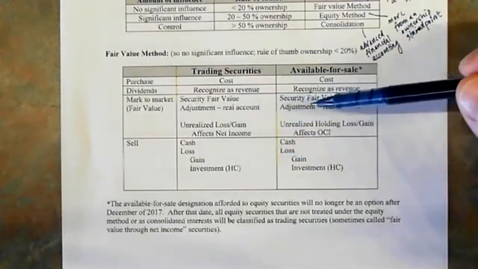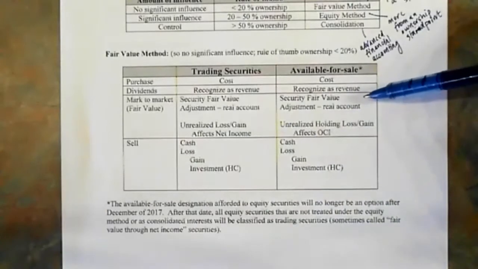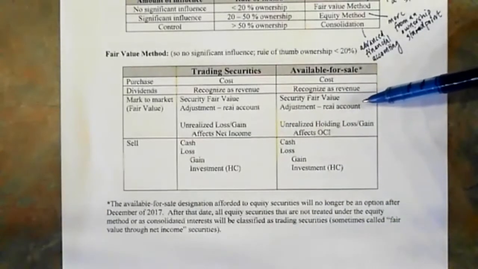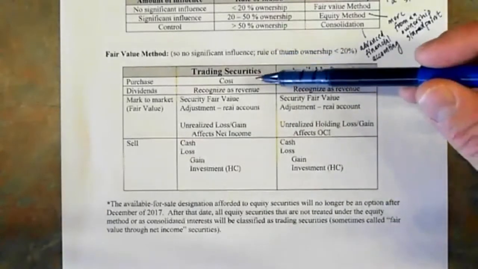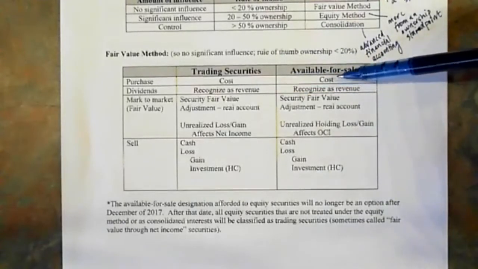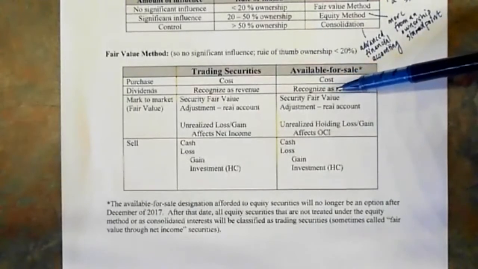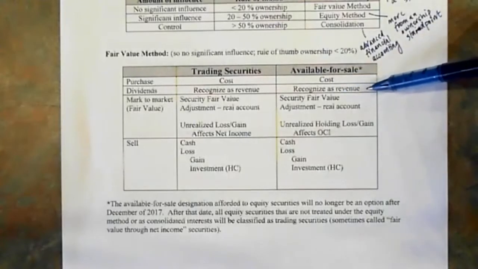There are not many differences. The only differences reflect those differences we've already seen with investments in debt securities. When we purchase them, we record them at cost. Very straightforward. Right? The amount of money we pay is the amount of money we recognize the asset for. When we receive dividends, we recognize them as dividend revenue.